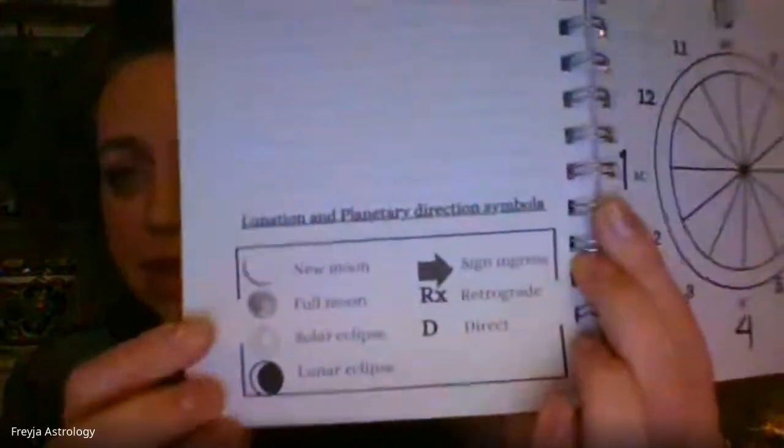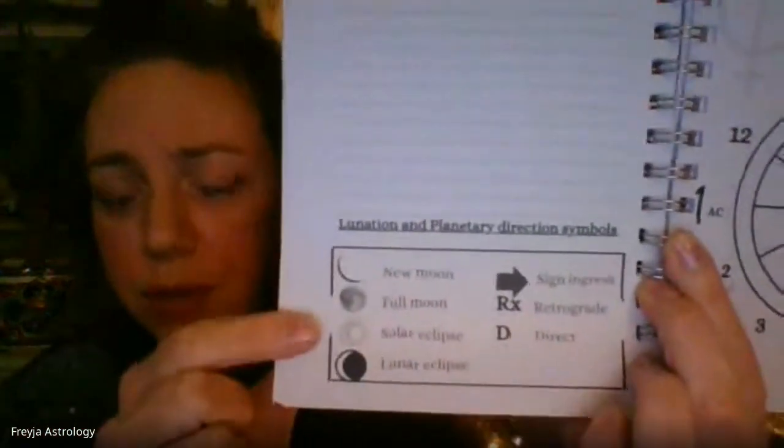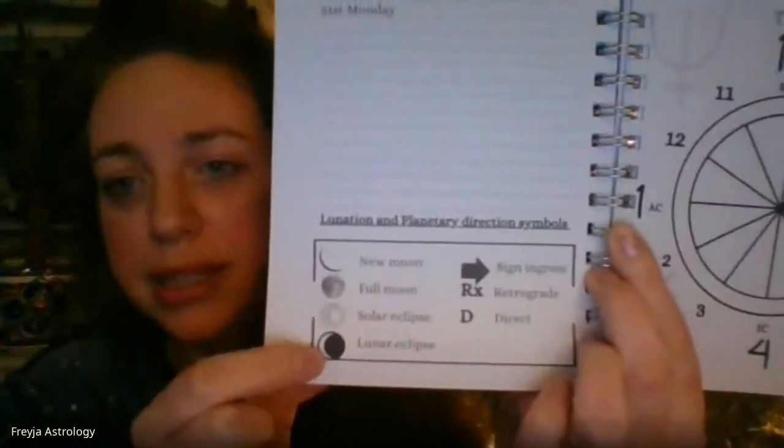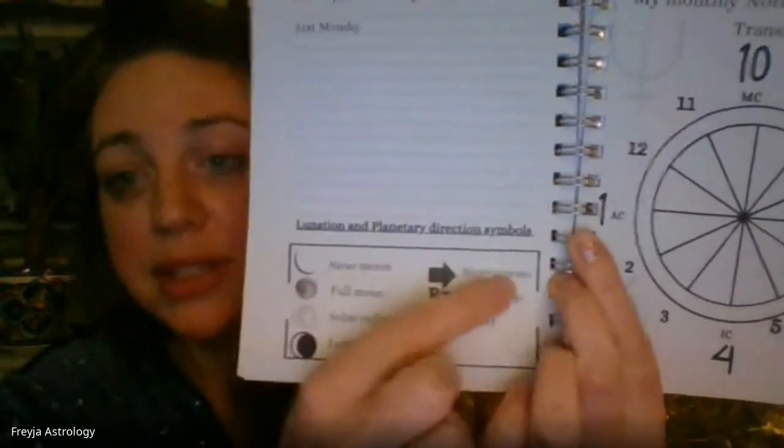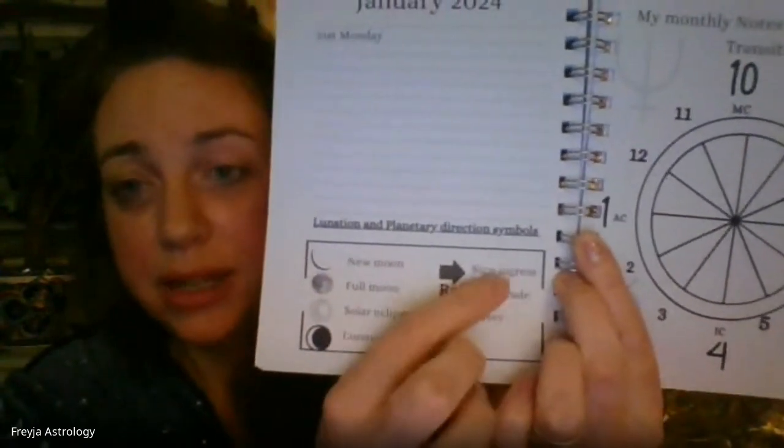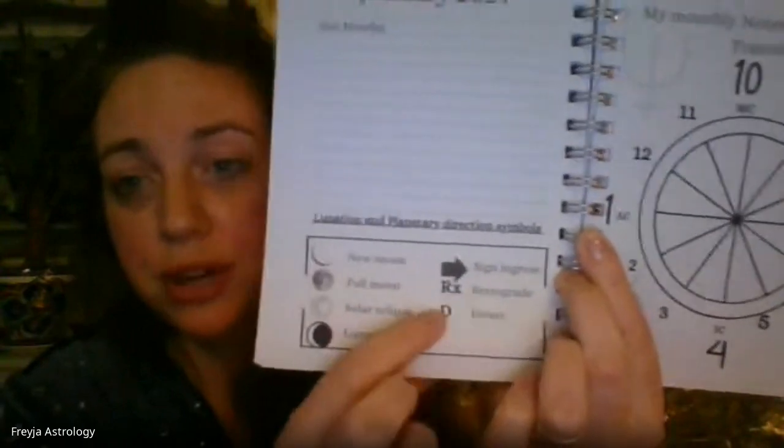I'm just going to flick through and see if I can find that page. I don't know where it's gone. Sorry. Oh yeah, and this is another key as well. This is just the symbols for new moons, full moons, solar eclipses, lunar eclipses, and sign changes as well. So when planets ingress into a new zodiac sign, when they go retrograde, and when they go direct. So that's a handy little key.